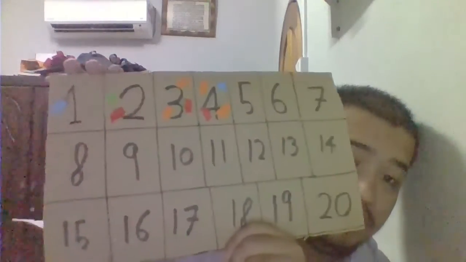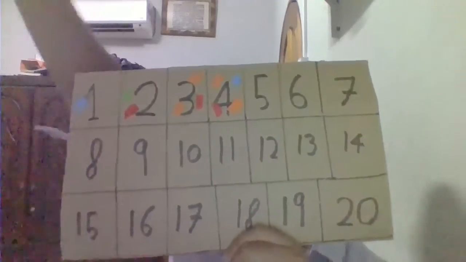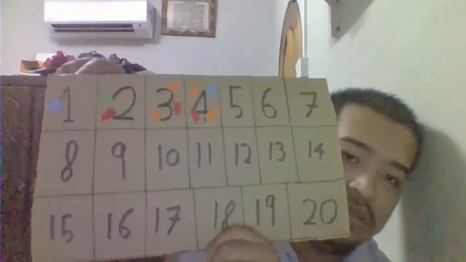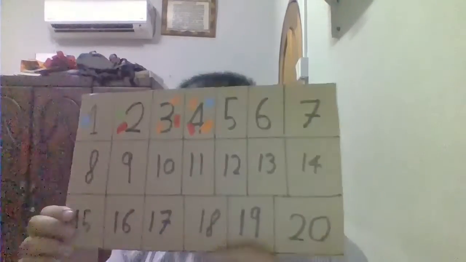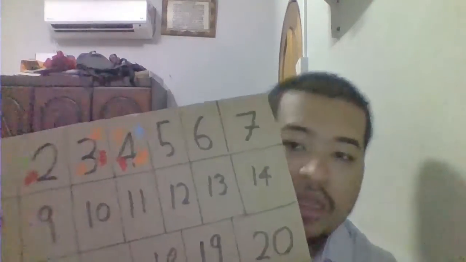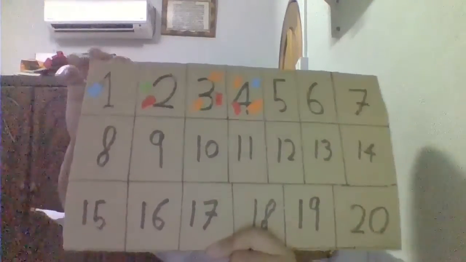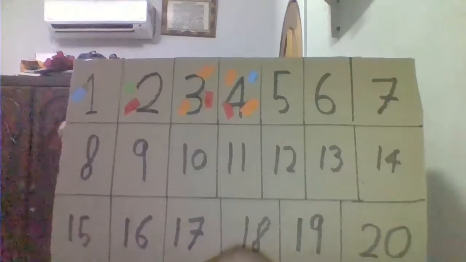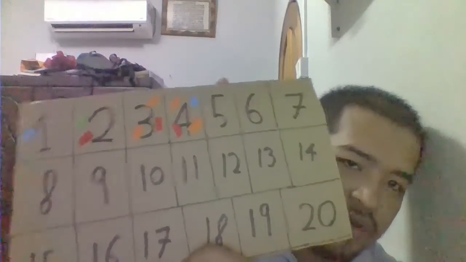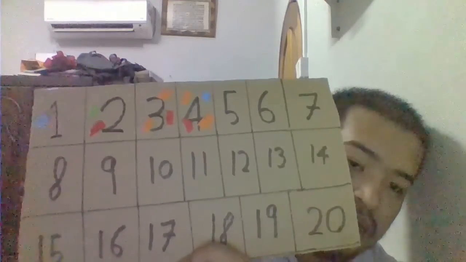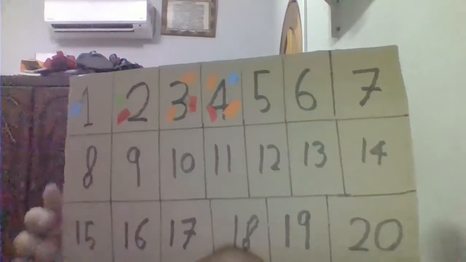Activity number 1 is the counting number activity. As you can see, this board has the numbers 1 to 20. The activity is very simple. Firstly, we count the numbers 1 to 20 with the children.